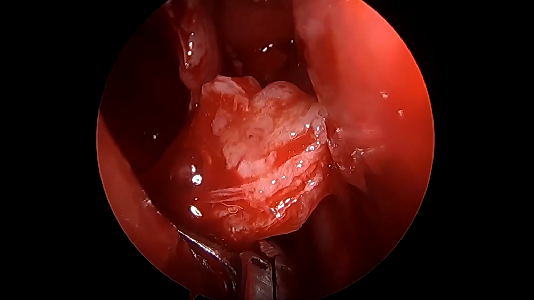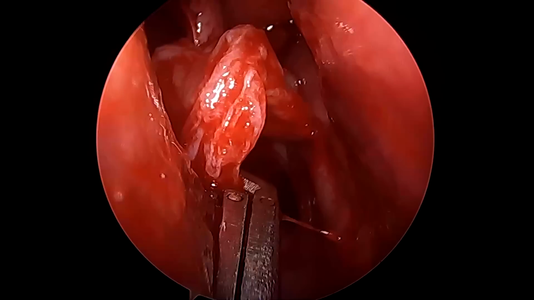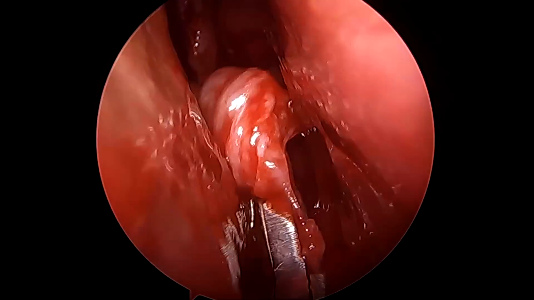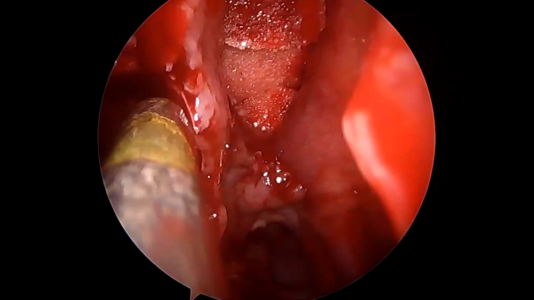So make sure I'm taking a through-biting forceps. I'm just going to cut this, and I'm going to take off that excess tissue right there. So the more tissue you take off, which is polypoidal, the uncinate, the vertical and the horizontal, the bigger opening you get for the maxillary sinus.